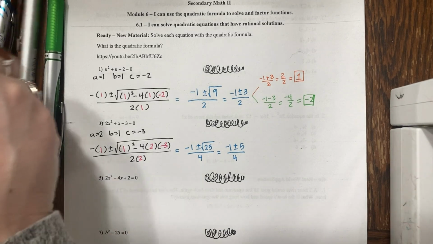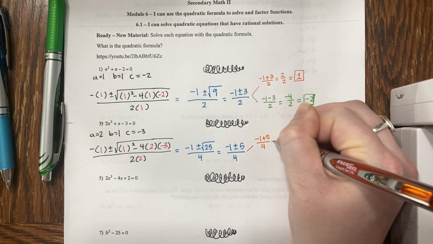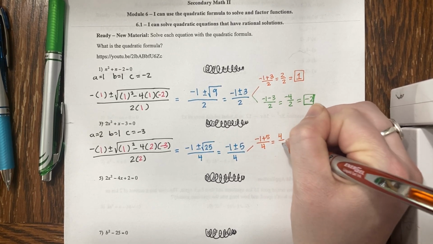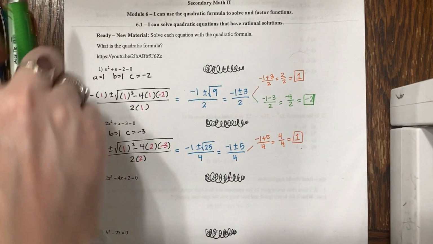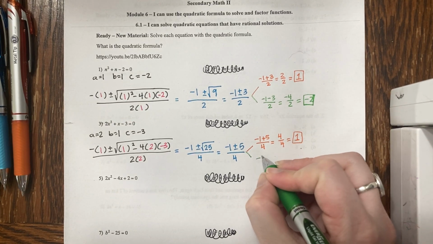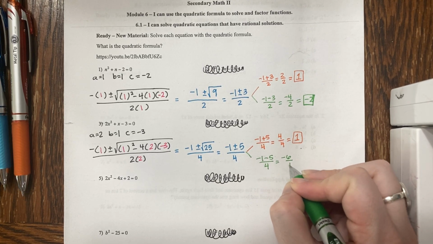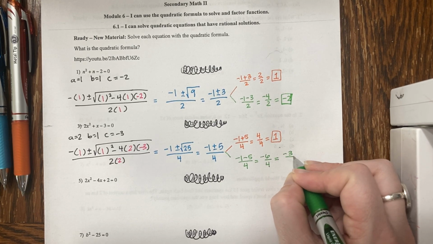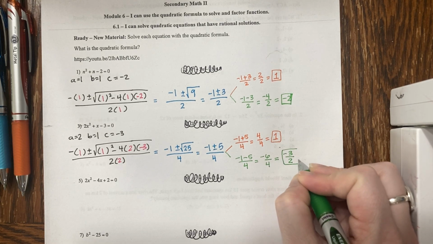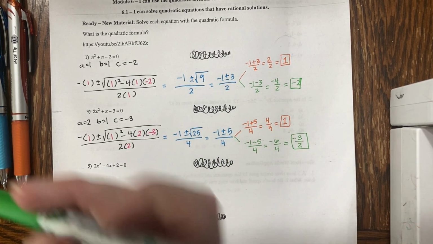Okay. Now I check what it is when I add it. Negative 1 plus 5 is 4 over 4. That makes a 1. And when I separate for my second answer, negative 1 minus 5 over 4, that is negative 6 over 4. That is not going to be a whole number, so I'm just going to reduce it. 6 cut in half is 3, 4 cut in half is 2, and I can't reduce it anymore. So it's okay to get whole numbers and fractions. These are rational values.